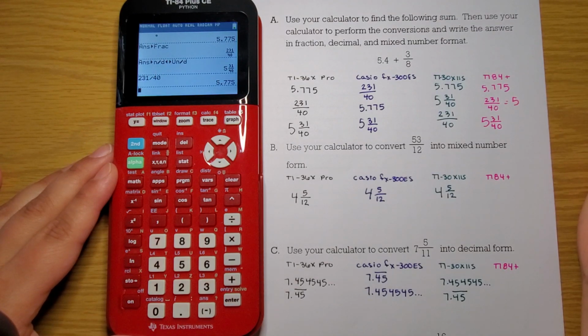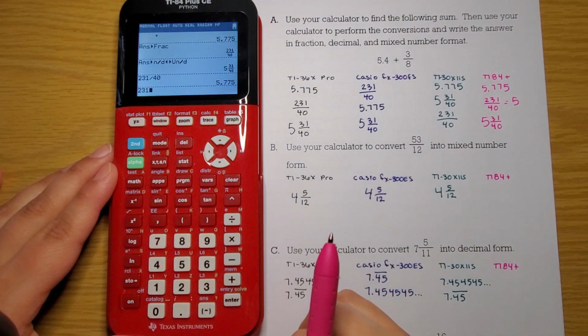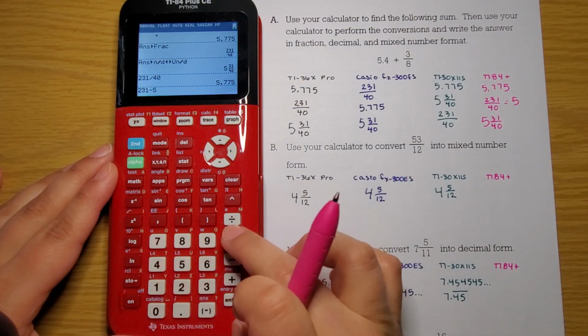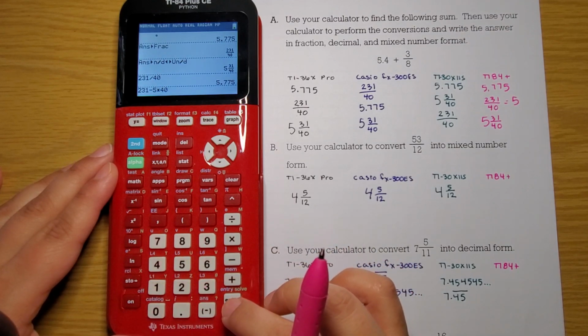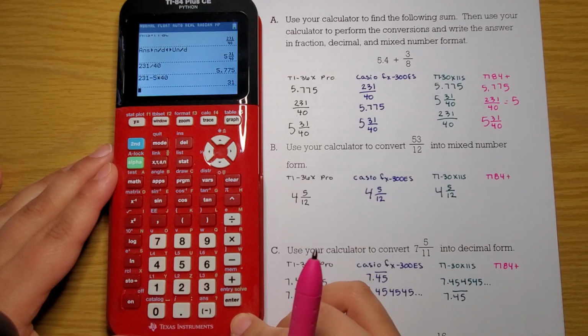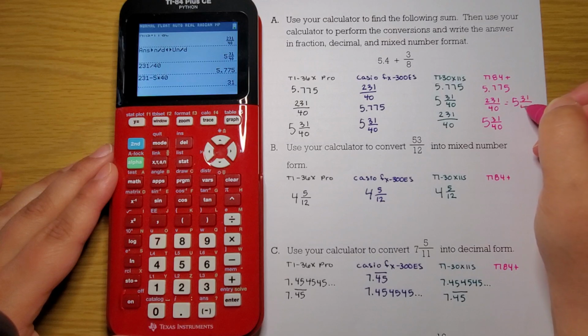Then what I need to do is 231, so what that numerator was, minus 5 times that denominator of 40, and that will give me my numerator of 31, and I keep the denominator the same.